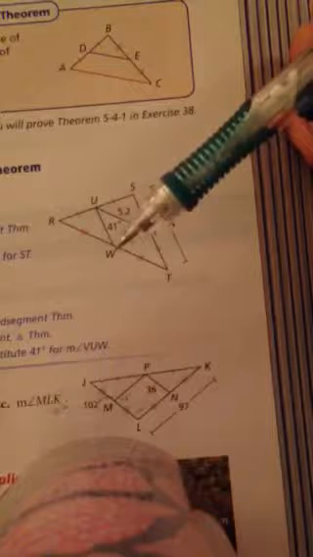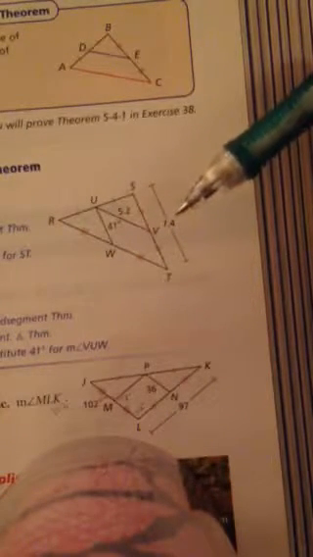That means it's going to be parallel to ST. It also means, according to the theorem, that it's going to be half of ST. So we want to know what UW is. So if we look down here, this is the information that we need. ST is 7.4. We've got to break 7.4 in half to find the measure of UW, and 7.4 divided by 2 is 3.7. So all we did is we said, yes, this is half of this. Let's do the math to show it.